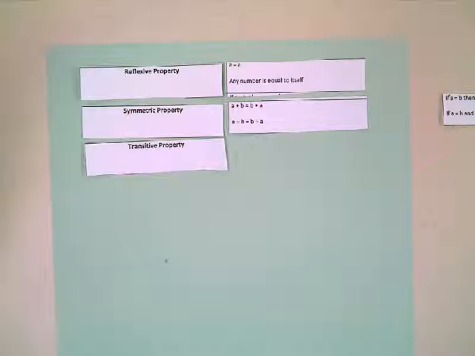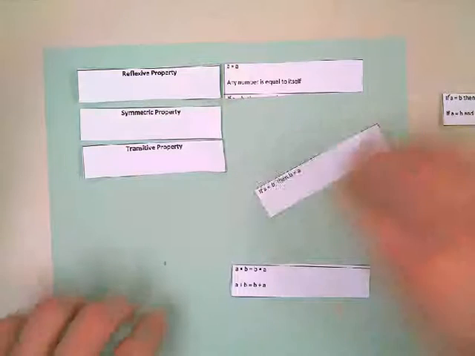Wait, hold on a second. I had my symmetric property backwards, sorry. That is the symmetric property: if A equals B, then B equals A. I apologize, my paper here was out of order. So that just means you can flip it. Don't forget, I messed up the order there. The symmetric property is if A equals B, then B equals A. Okay, sorry about that.